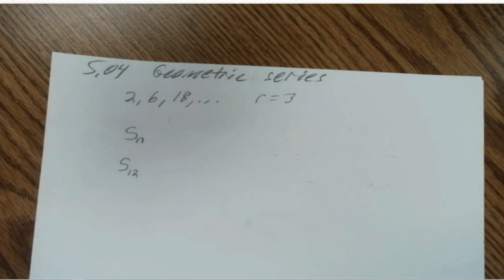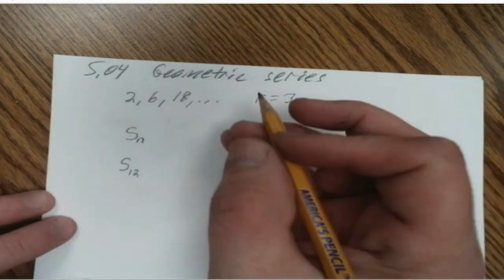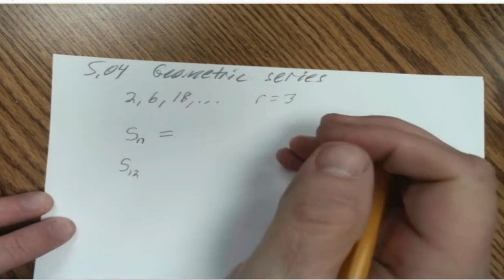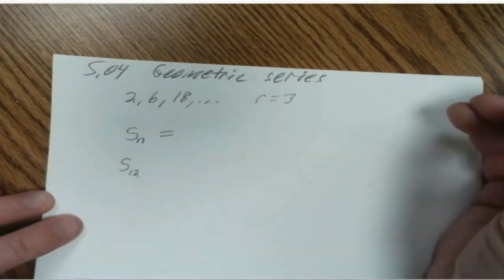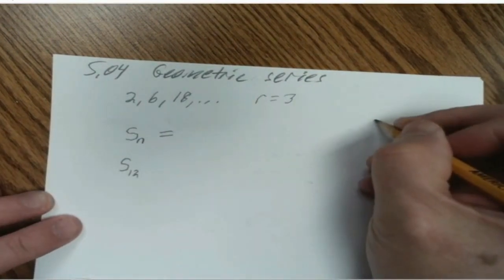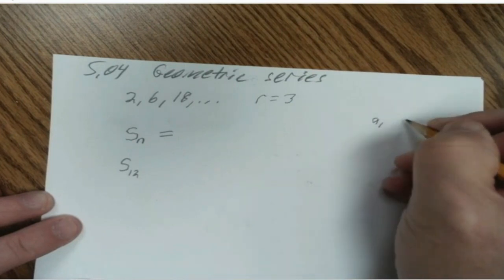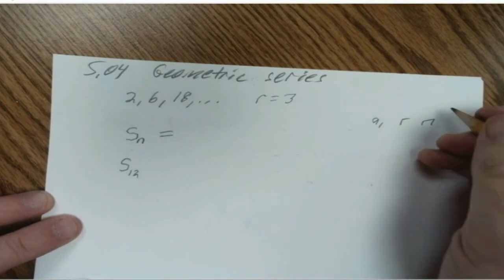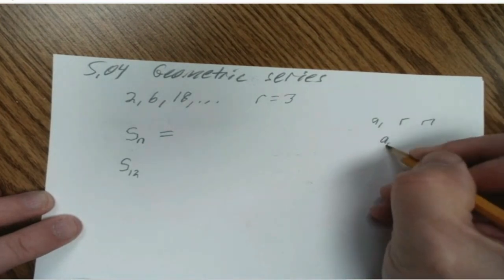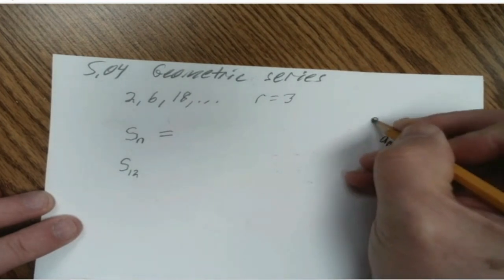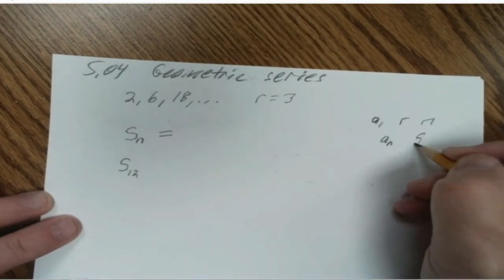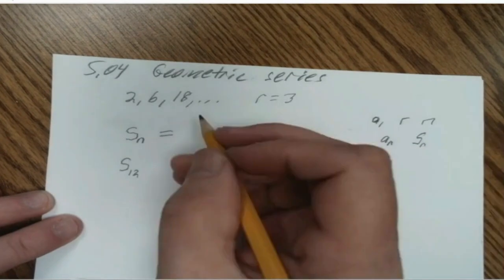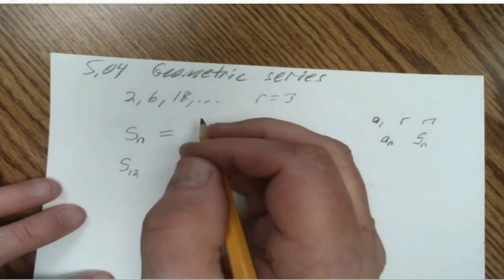There's 2 different ways to do that. So let's see, we need A sub 1, you need R, you need to know what N is, of course, A sub N, and the sum of N. So here's one of our formulas that we can use.